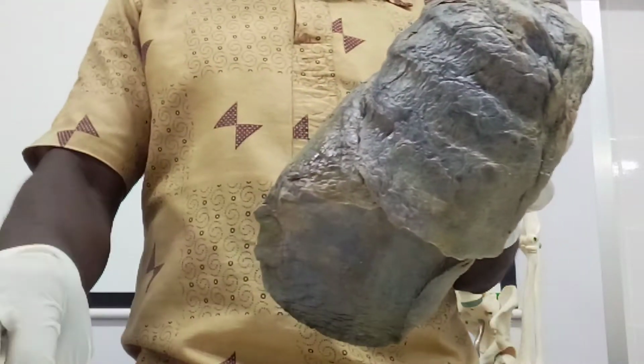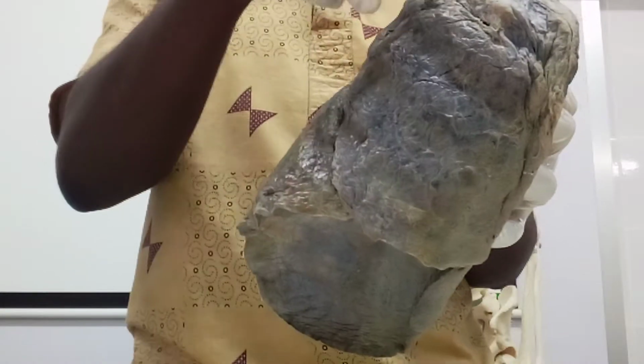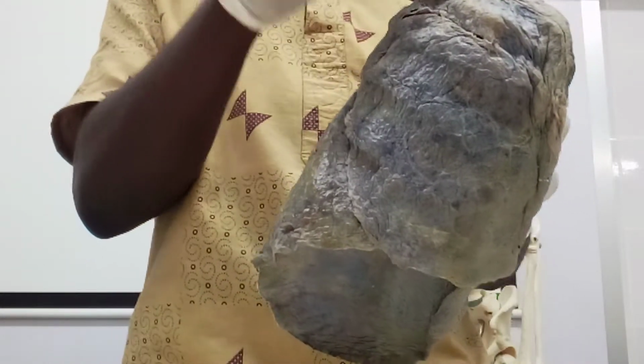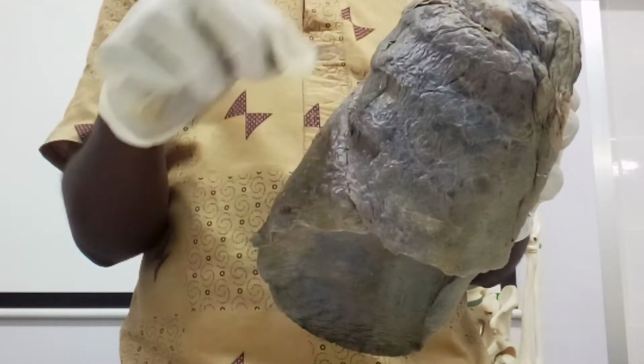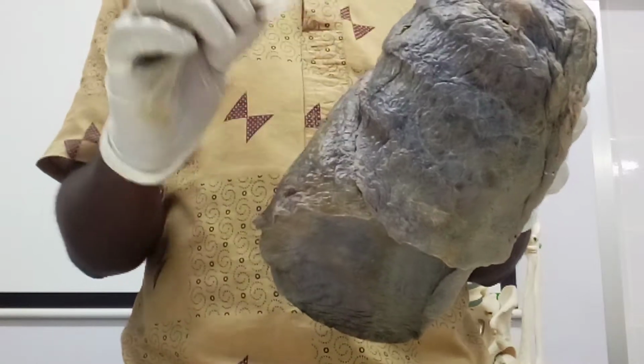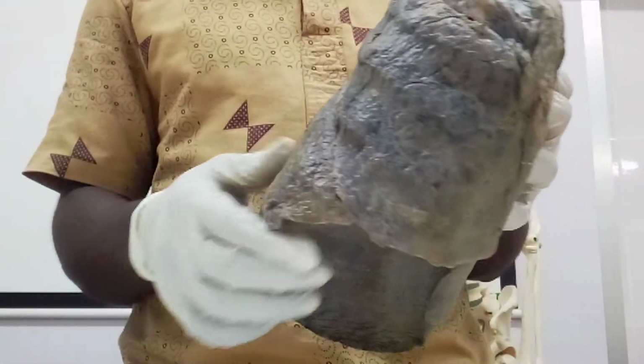So the right lung is going to have 3 lobes generally. It's also going to have 2 fissures, a horizontal fissure, which will divide the superior and middle lobes, and an oblique fissure, which will divide the superior and middle from the inferior lobes.